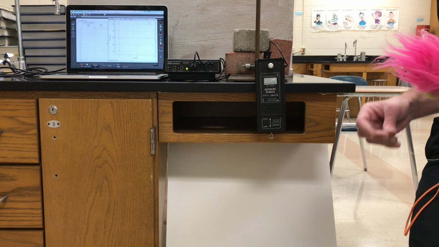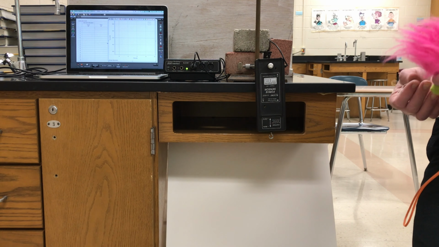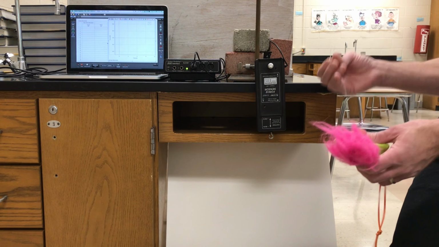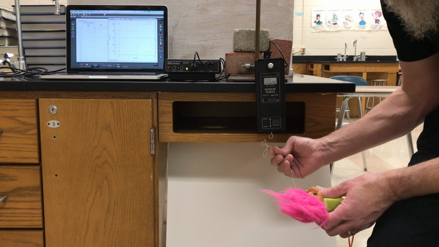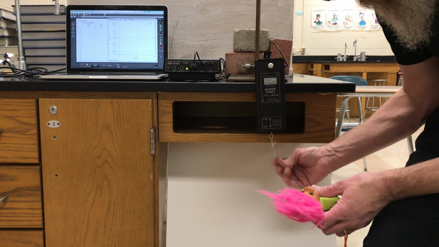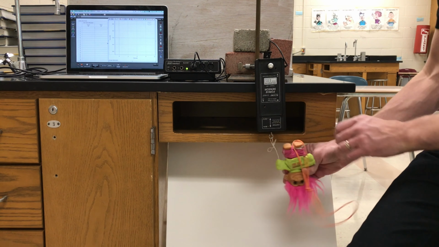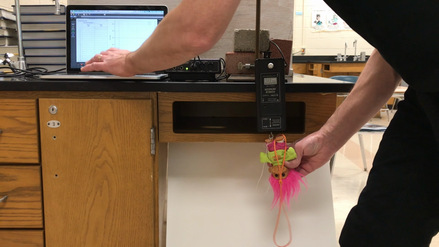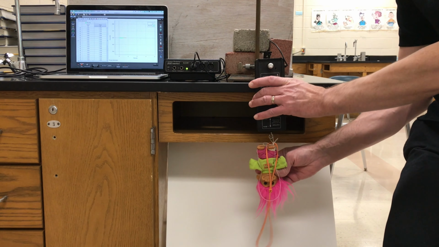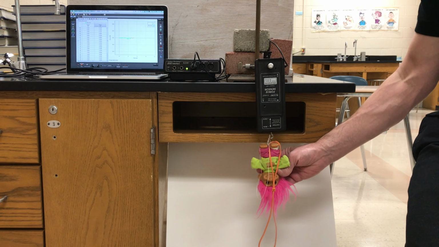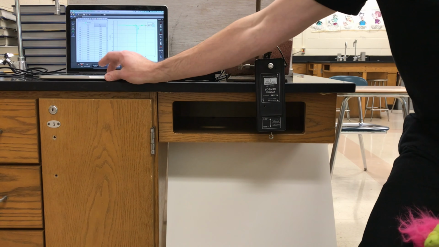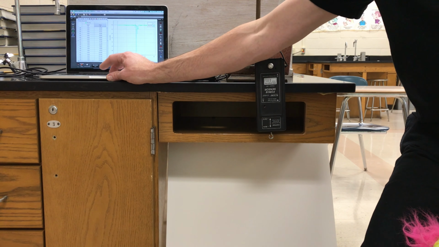Okay, so we need to do this with the troll and the string. So we're going to get the troll, again connected to the force sensor. I'm going to reach across, I'm going to start the run. I'm going to reset the scale to 0. I'm going to drop the troll, take this off, and hit stop.